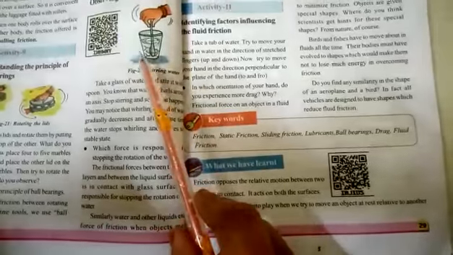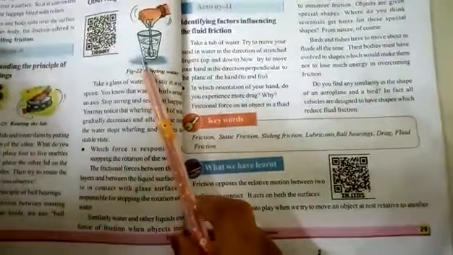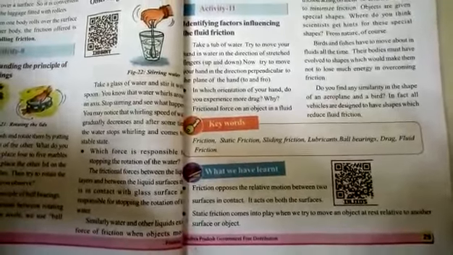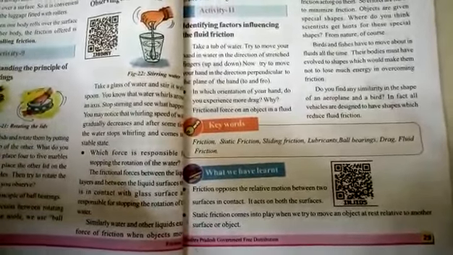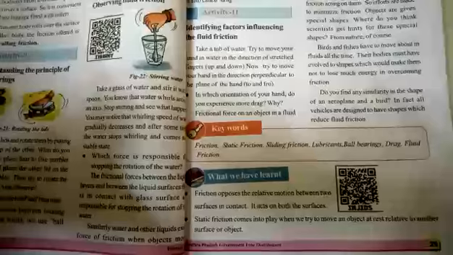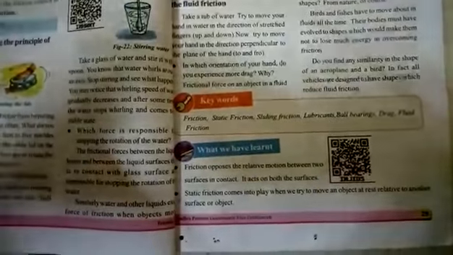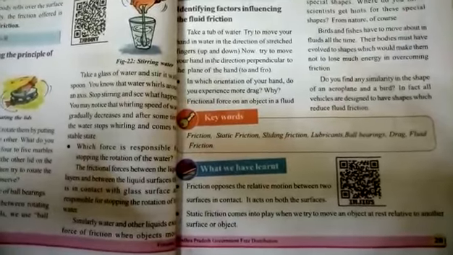The contact between the surface of the glass and the water makes the water move. This type of friction acts between the glass surface and the water. Until the frictional force acts between these two, the water keeps rotating. After some time, due to the frictional force, it reduces and comes to rest.